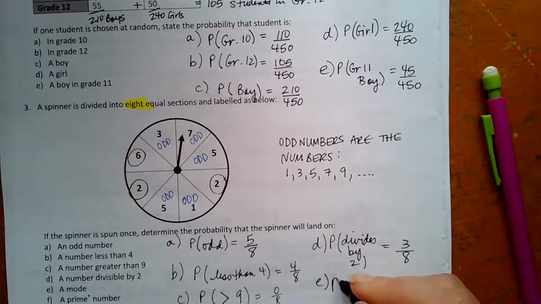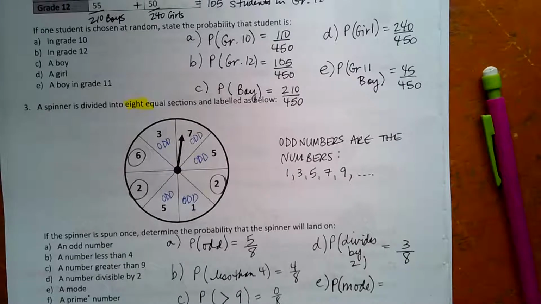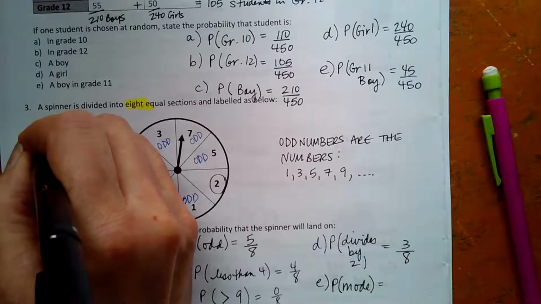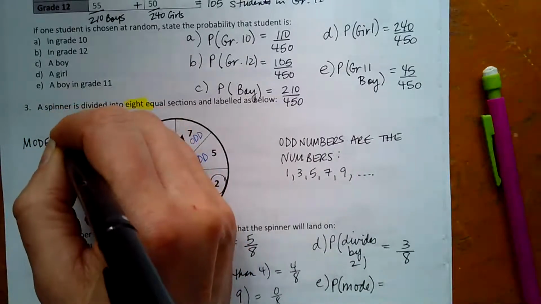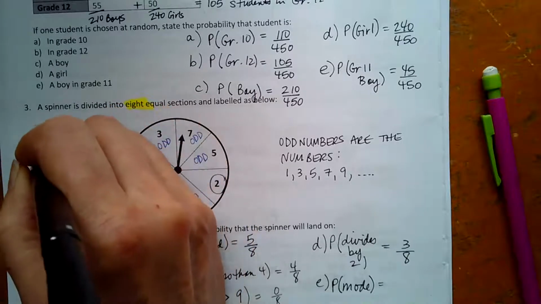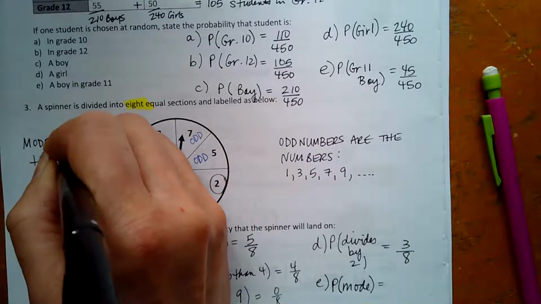Finally, the probability that it's a mode. Well, we discussed that in the stats unit, right? The mode is the most repeating. So I think there are 2 modes, right? So again, the definition of a mode is the digit that is repeated the most.